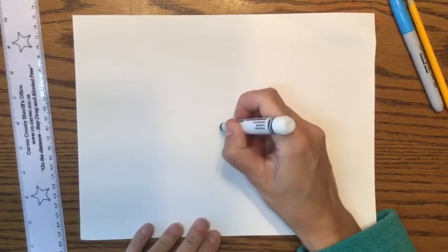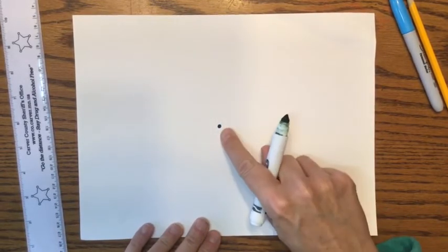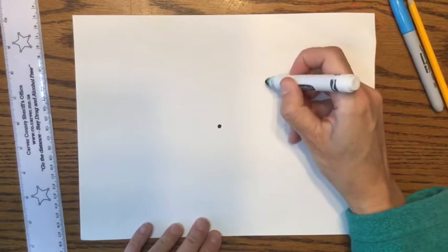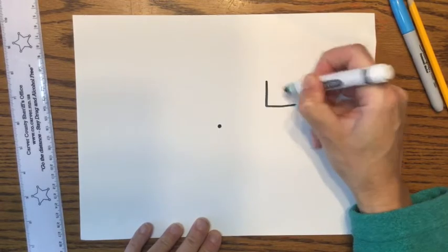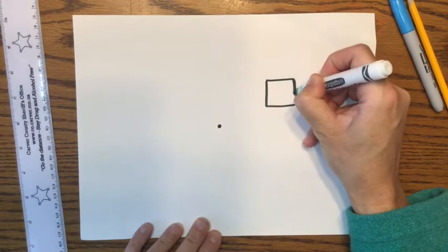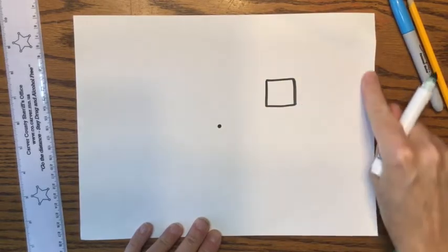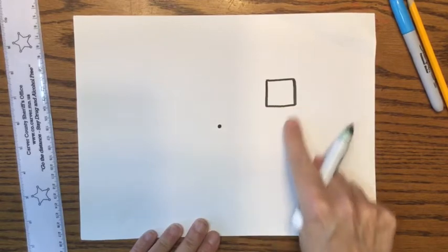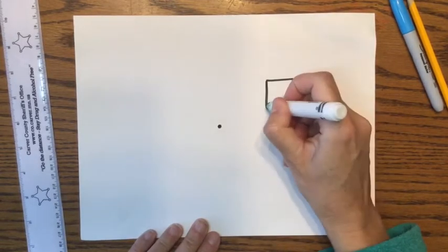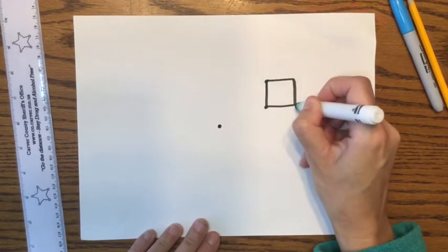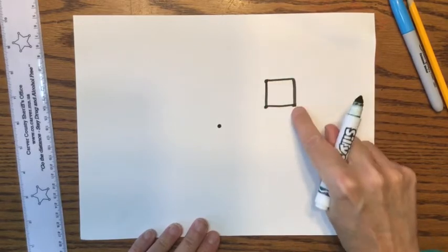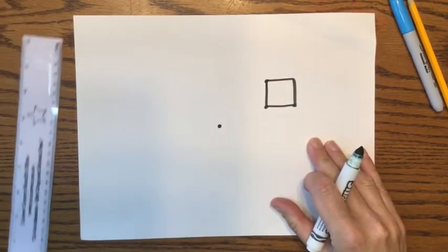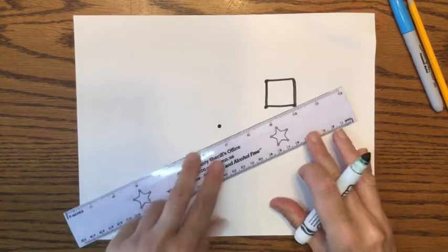You are going to need a piece of paper, turn it the window way or the short way. You're also going to need a ruler. And then I want you to make a dot right in the middle. This is going to be the vanishing point where all lines will go to. Then draw a square. This square should be parallel to the edges of your paper. Next, put a dot on each corner except for the back corner. You want to put a dot on each of the 3 corners.